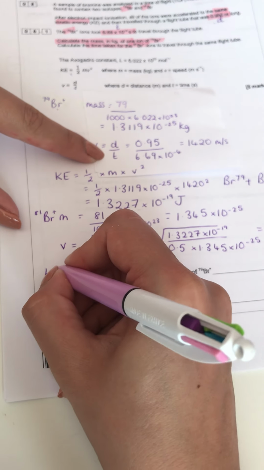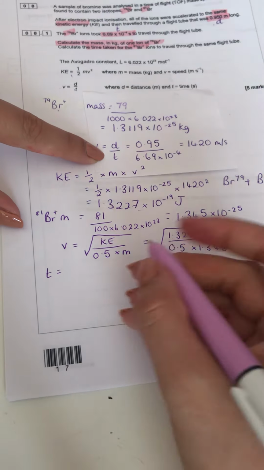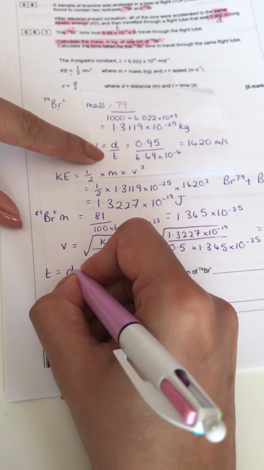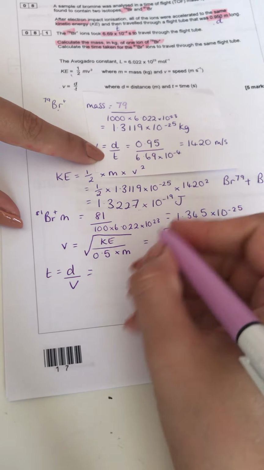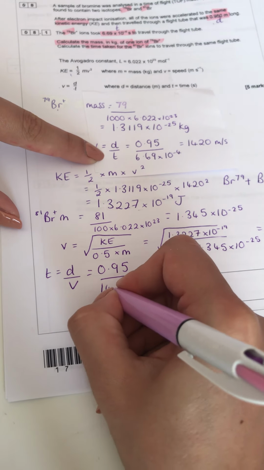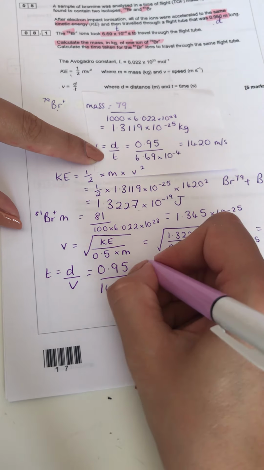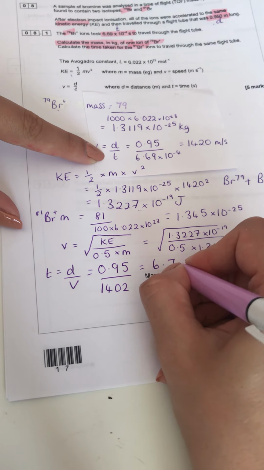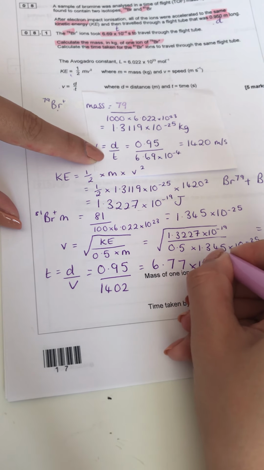I've then got to work out the time, so I'm going to rearrange the velocity equals distance over time. Time equals distance over velocity. We were told the distance was 0.95 originally in the question, divided by 1,402 will give me an answer of 6.77 times 10 to the minus 4.